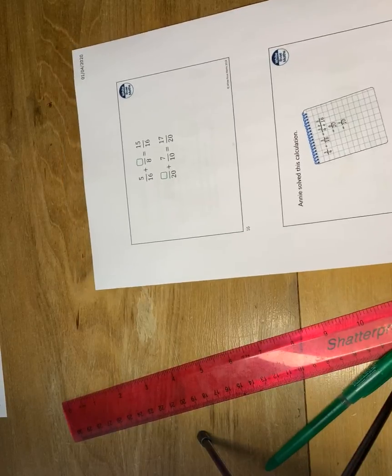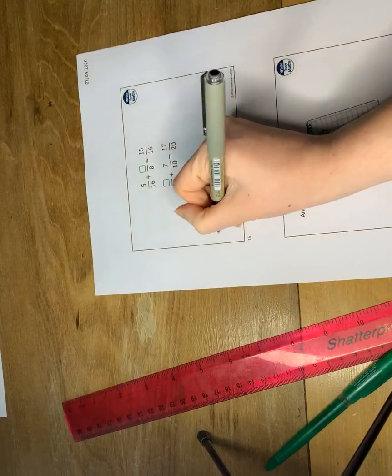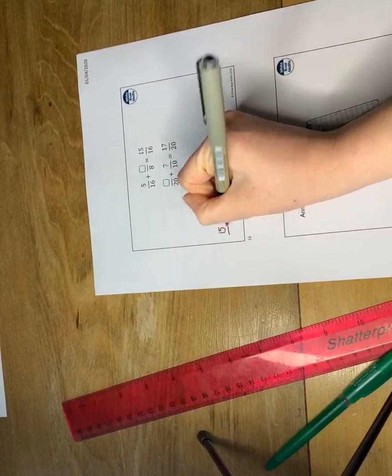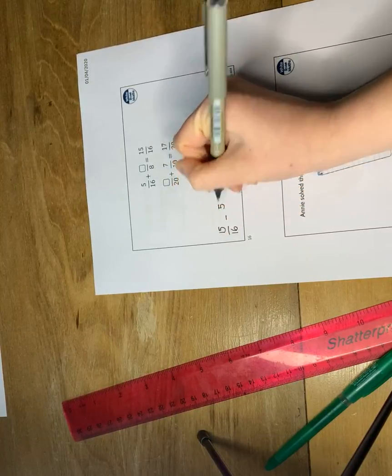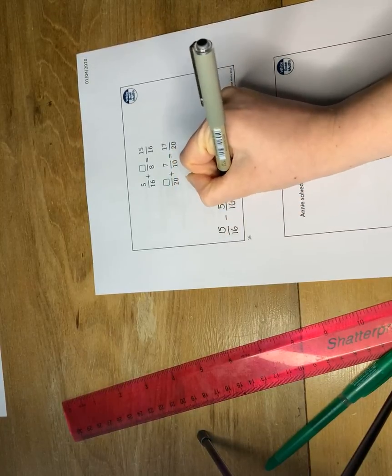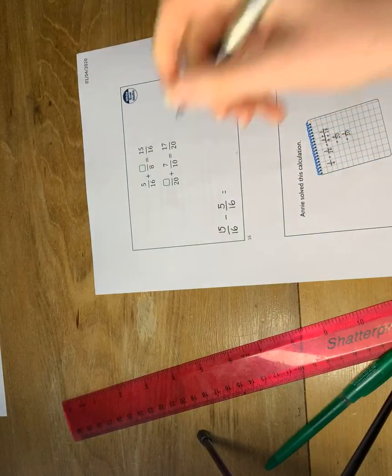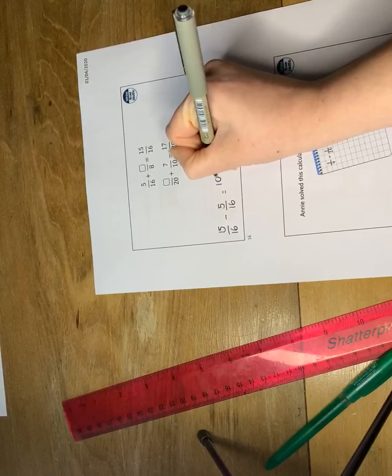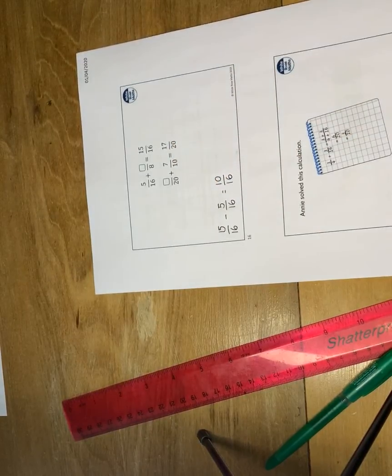So first thing I'm going to do is, with my 15/16, I am going to take away 5/16. And I know that 15, when I take away 5, I'm left with 10. So I have 10/16. So that leaves me with a much clearer picture of what I'm supposed to do with my 8ths.